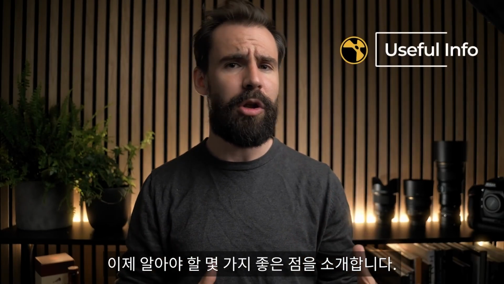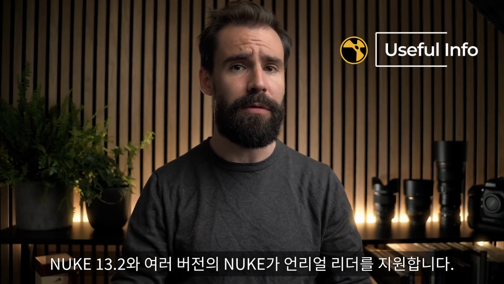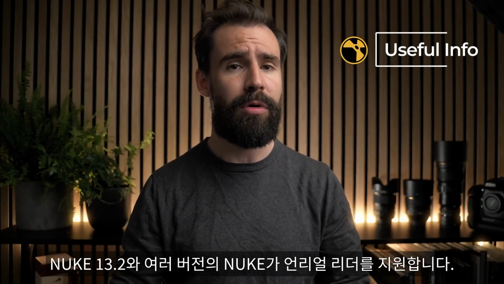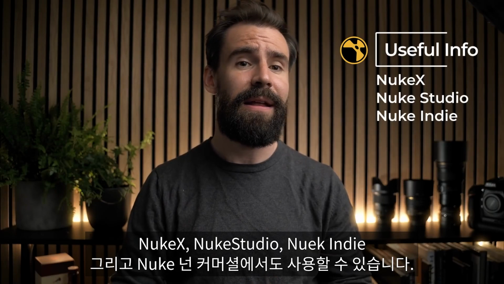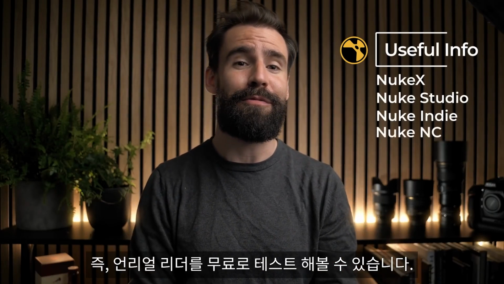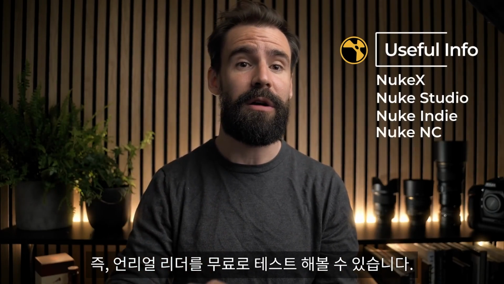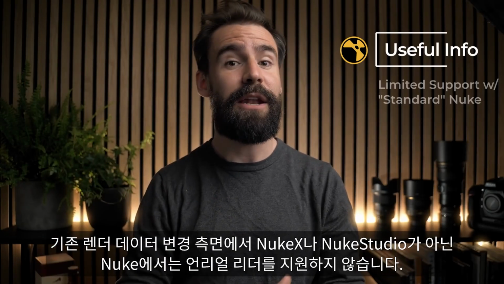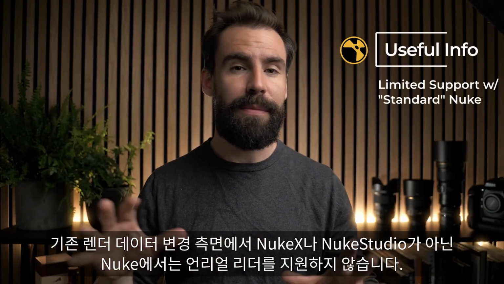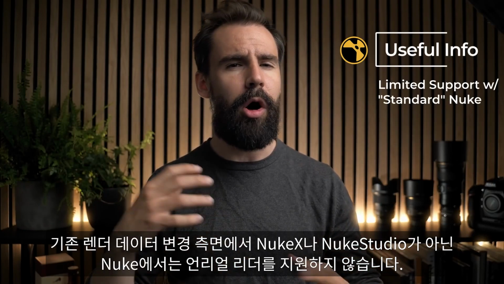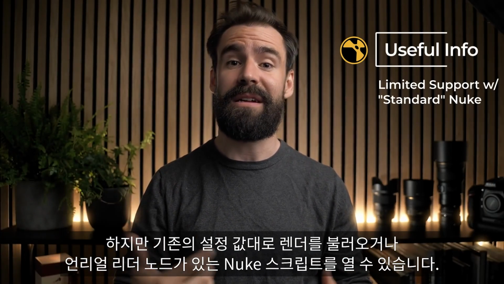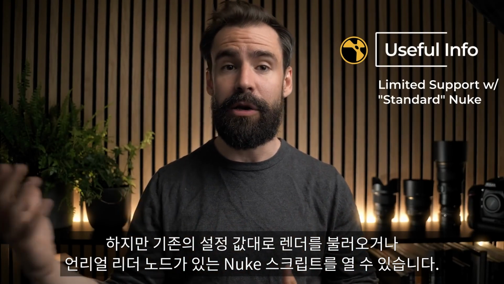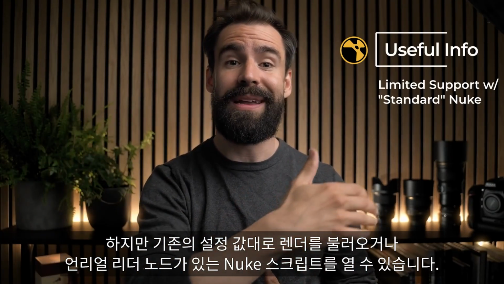Now, a few good things to know about. As of Nuke 13.2, the following versions of Nuke are supported with the UnrealReader. We've got Nuke X, Nuke Studio, Nuke Indie, and Nuke Non-Commercial, which means that you can test out the UnrealReader for free. The standard, regular version of Nuke doesn't support UnrealReader in terms of altering the existing render data, but it can pull through renders with existing settings or loading existing Nuke scripts with the UnrealReader node in them.